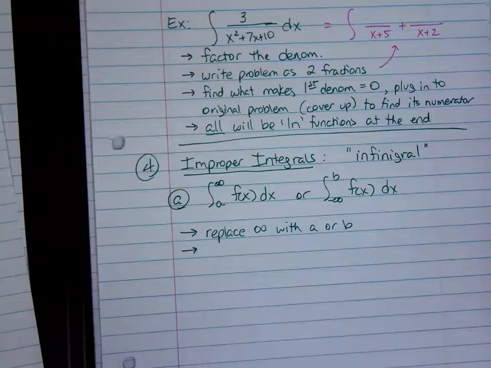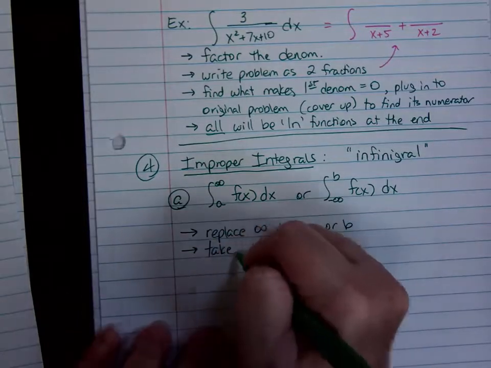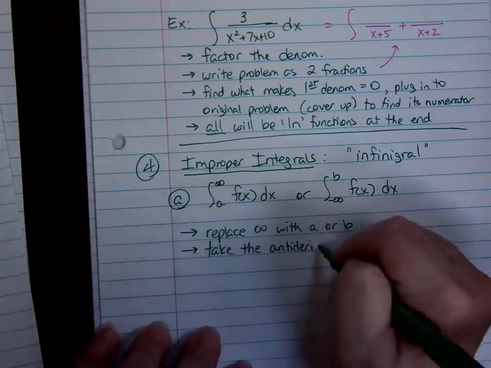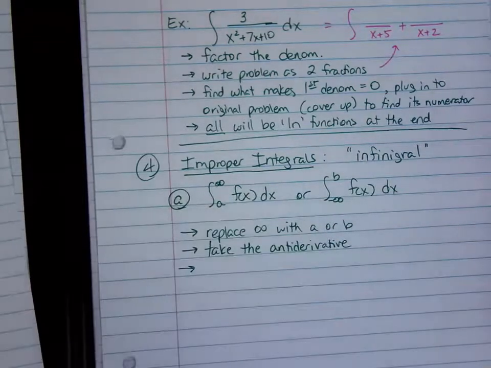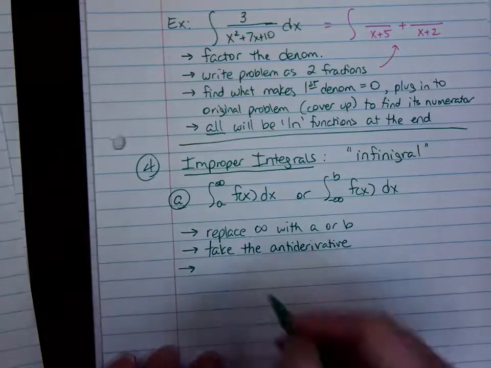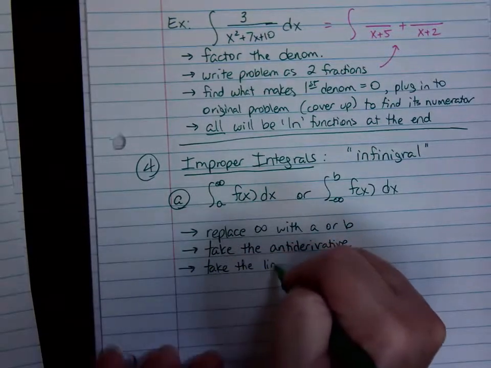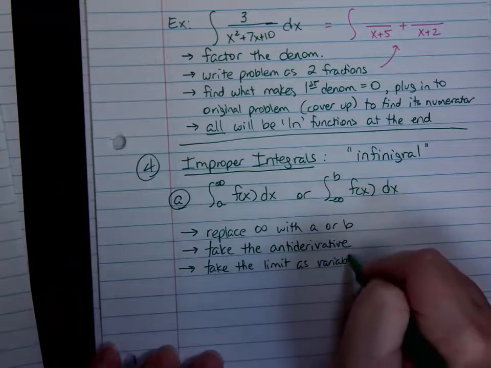Yeah, take the antiderivative, exactly. Take the antiderivative. But finally, what are we putting in front of this integral to take care of that infinity? A limit. We take the limit as the variable approaches infinity.